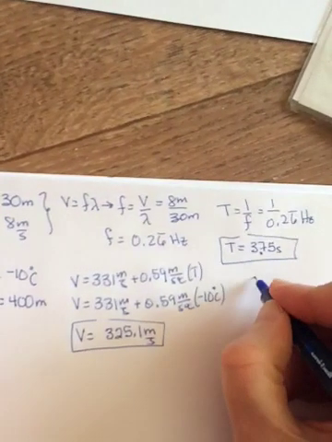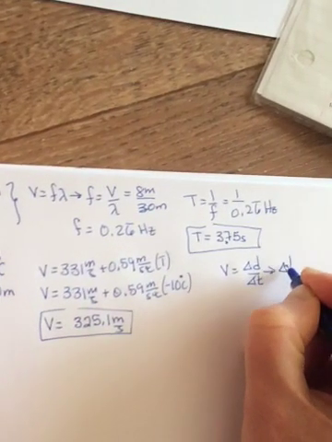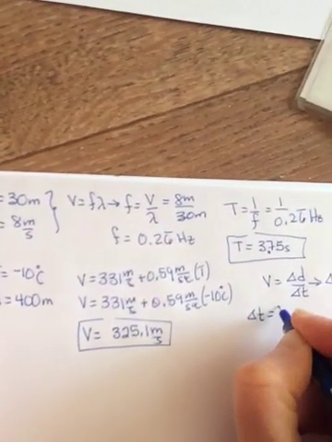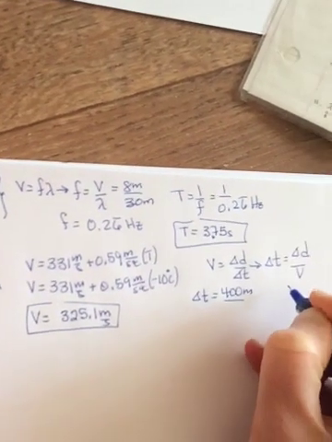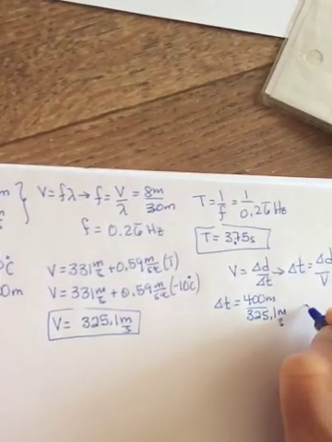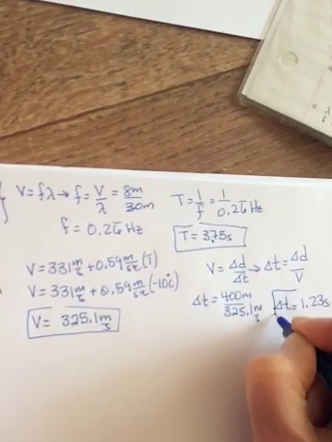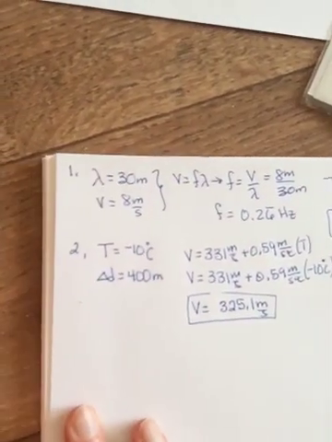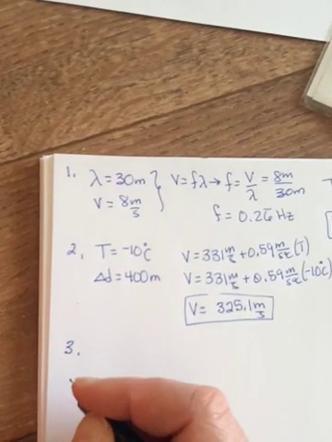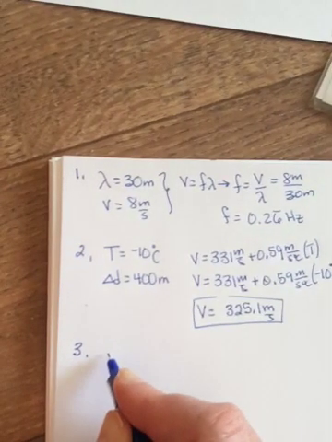And now that you have your speed and you have your delta D, the question wants to know how long. So we know v is equal to delta D over delta T, or delta T is equal to delta D over your v. So delta T is equal to 400 meters divided by your 325.1 meters per second. And you should get a time of 1.23 seconds. Number 2. Number 3. A sound pulse is directed towards a vertical cliff 600 meters from the source. A reflected pulse is detected 4 seconds after.